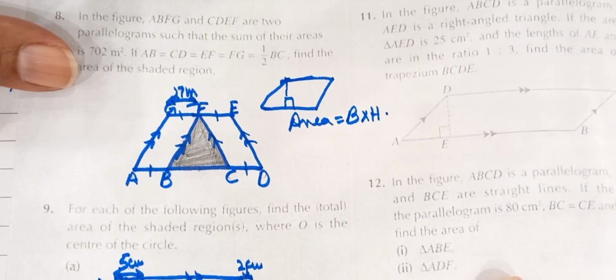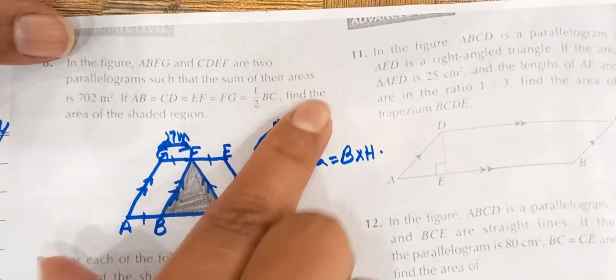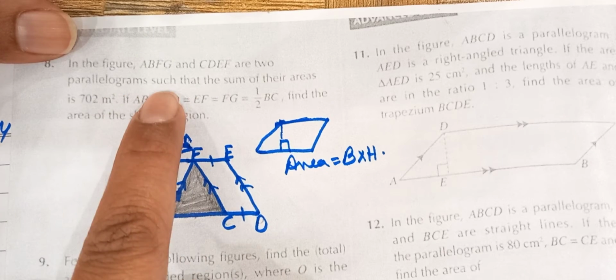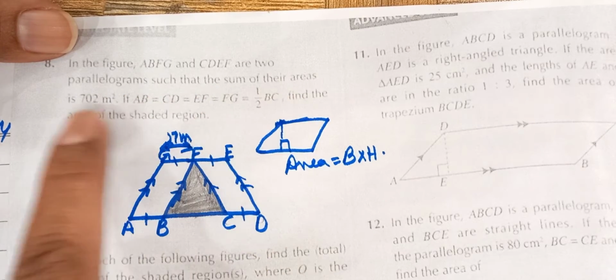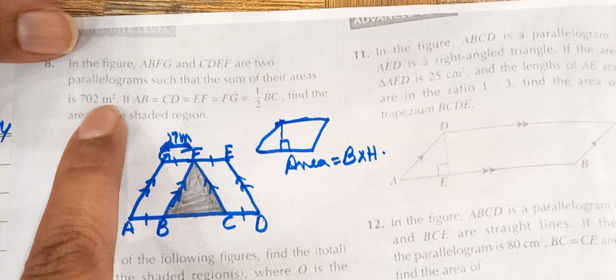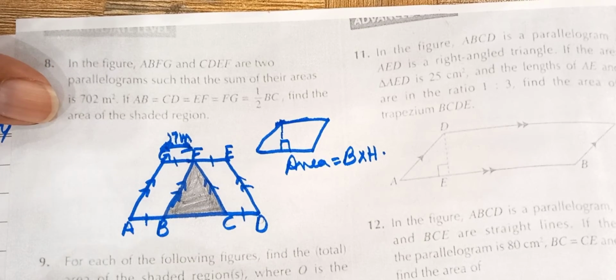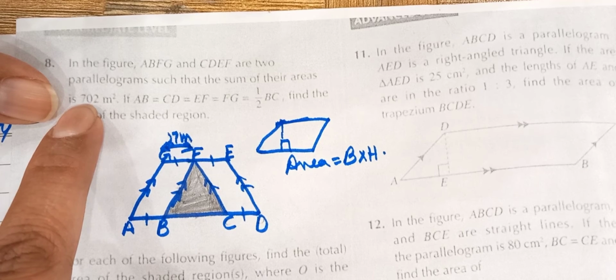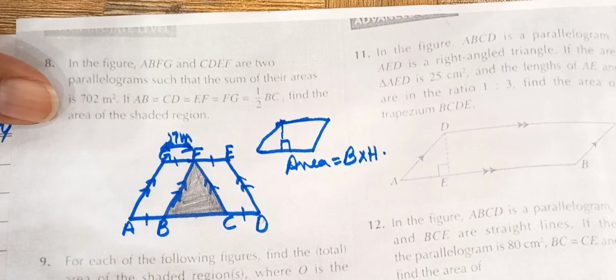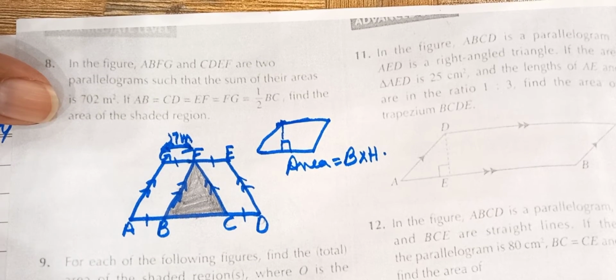So here what they have told us is parallelograms such that the sum of their areas is 702 meter squares. They have told us that the sum of their areas is 702 meter square. This is the information we are going to use.